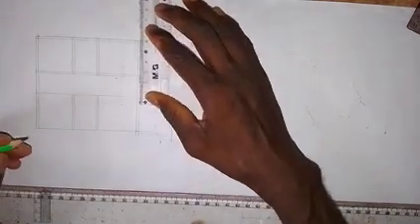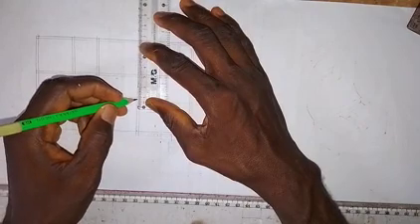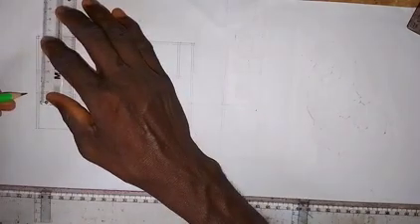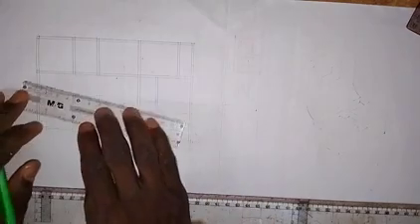Alright, so we are moving on. So the next is we also have one horizontal wall here. So we take it down, and then here also we take it down and we join this together.